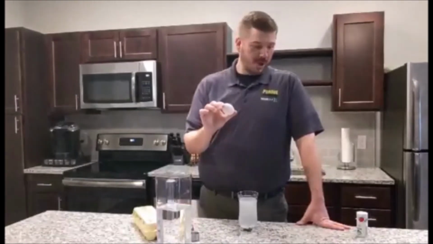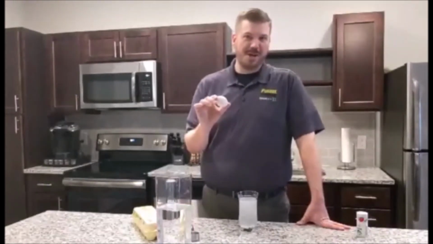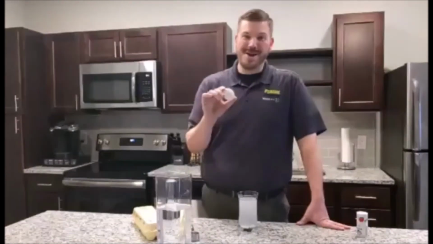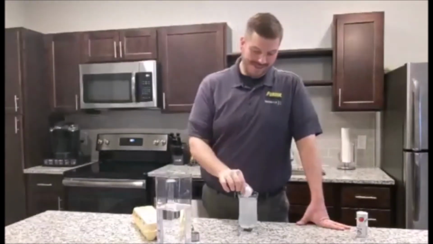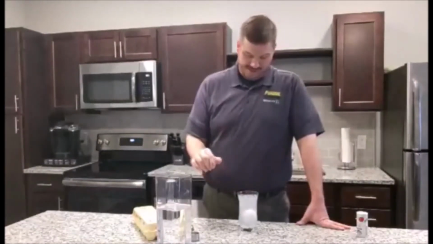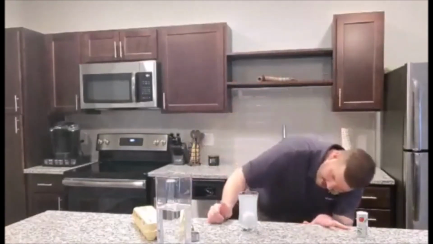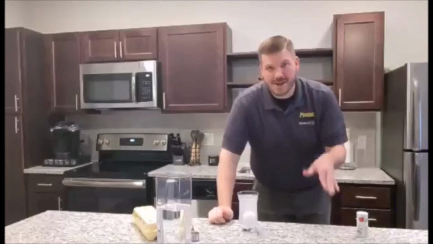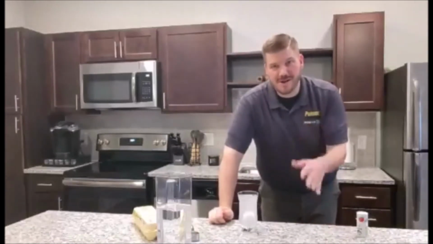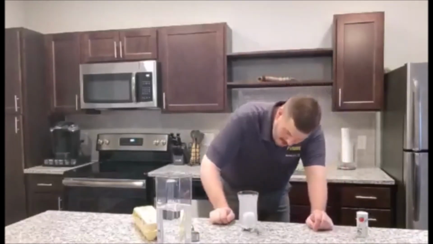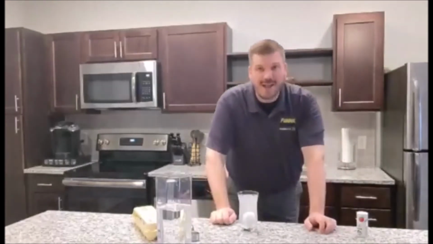This is the moment of truth. I almost want to put more salt just to make sure that I have enough. But we're going to see what happens. You maybe can't see it, but it's about halfway in the glass. It didn't go straight to the bottom. It's about halfway up. I thought it might float a little bit more, but it's definitely not at the bottom.